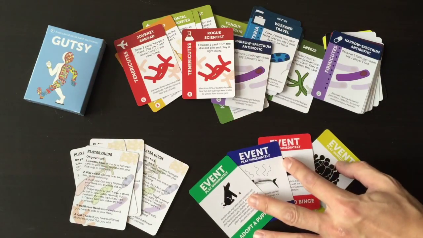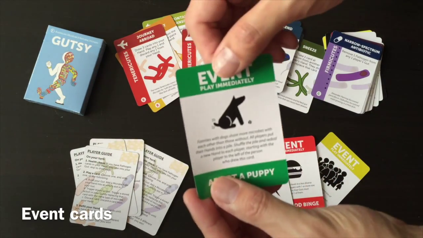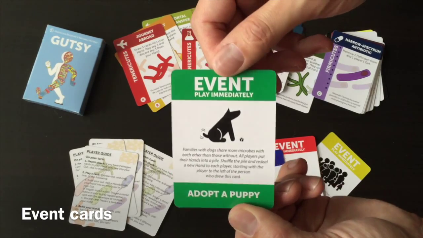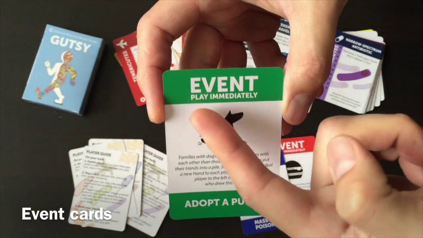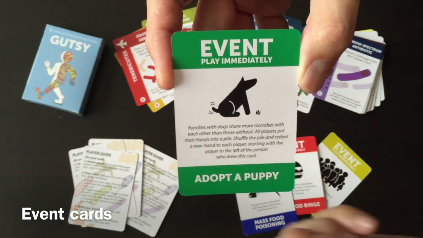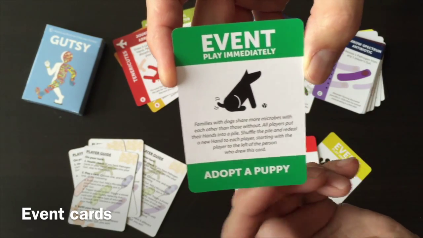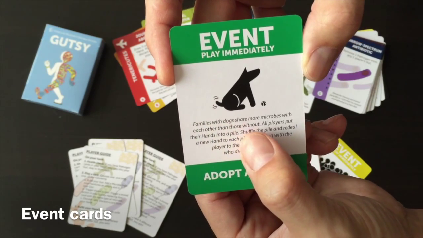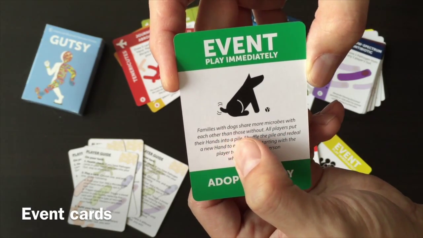There are also event cards. When these event cards are drawn, you need to play them immediately. For example, events, play immediately. Then there's a picture here which is a very cute puppy. So the event is adopt a puppy. Families with dogs share more microbes with each other than those without.